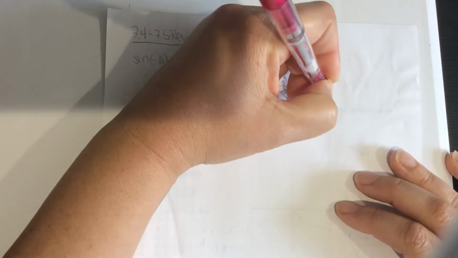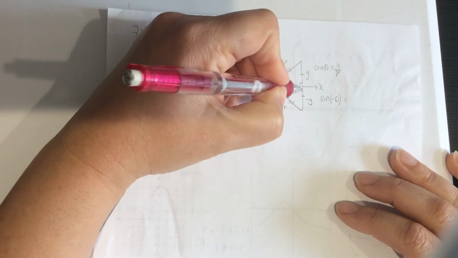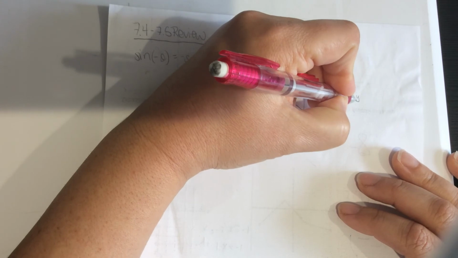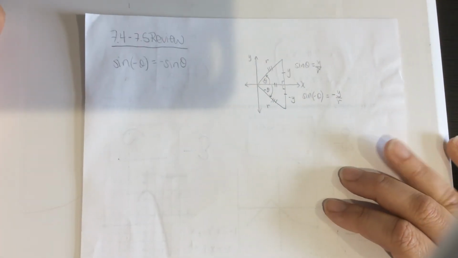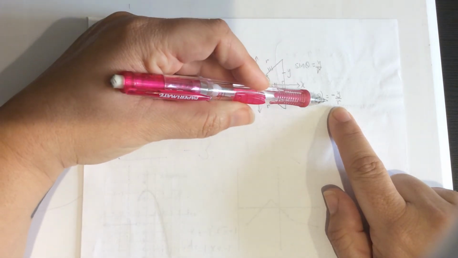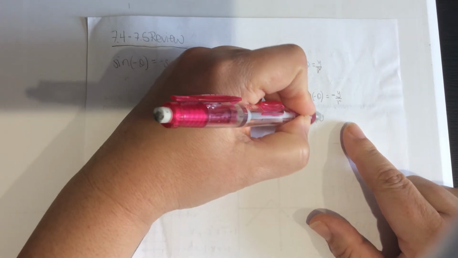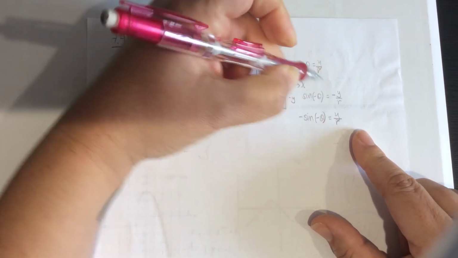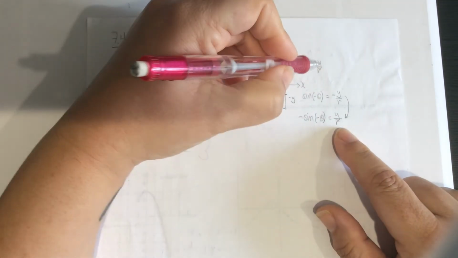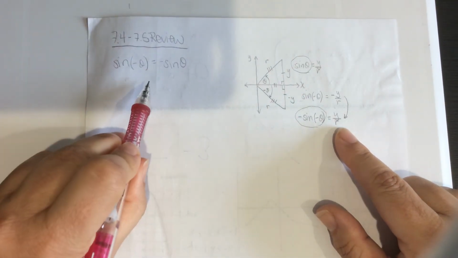So sine of negative theta, this r is congruent. This is the same length, just the opposite sign because it's going up instead of down. So this would be negative y over r, okay? And you can see that these are opposites. Y over r, negative y over r. So if I multiply both sides by a negative, now I have y over r and y over r. These two things must be equal, and that's what this identity says.